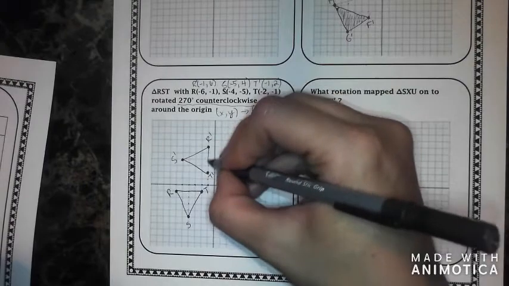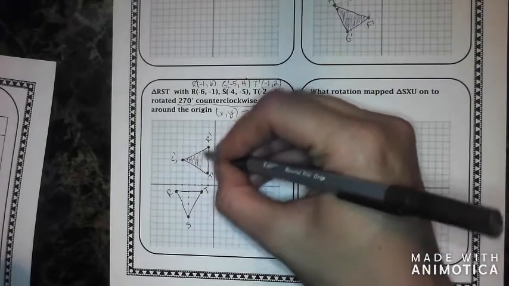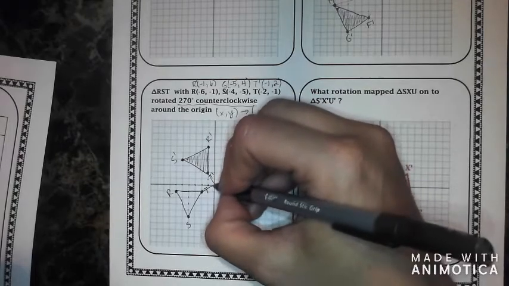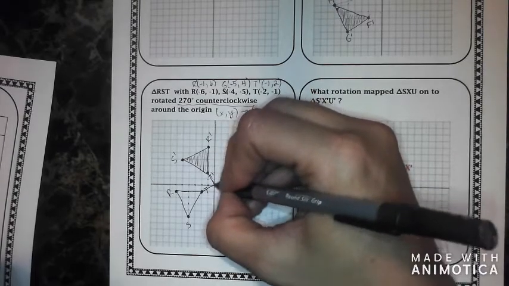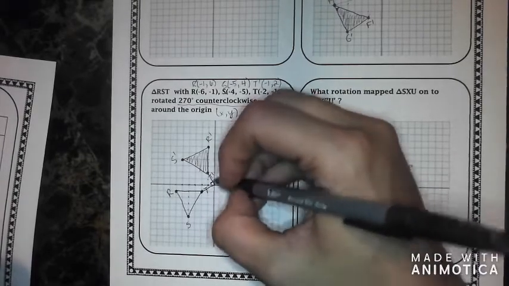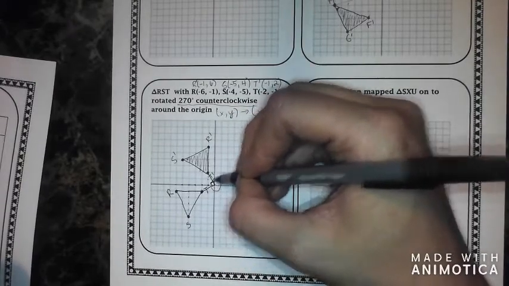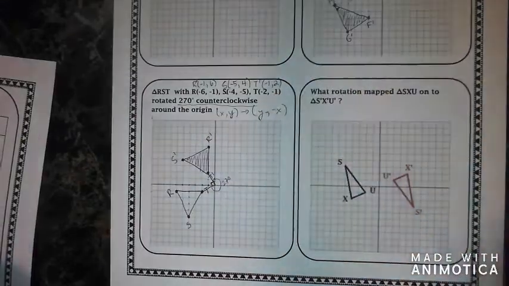So this would be the rotated image. And if you see from the origin, it should create a 90 degree angle there. But that's 90 degrees clockwise. This would be 270 counterclockwise there.